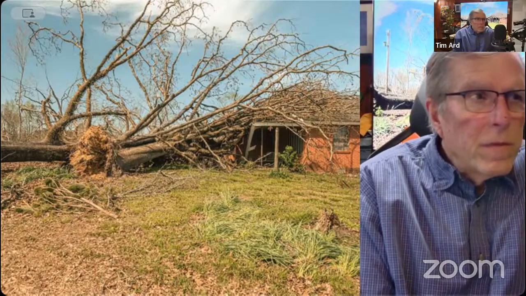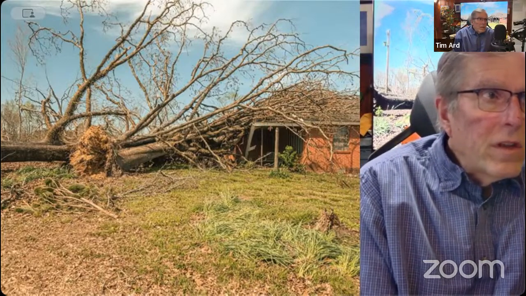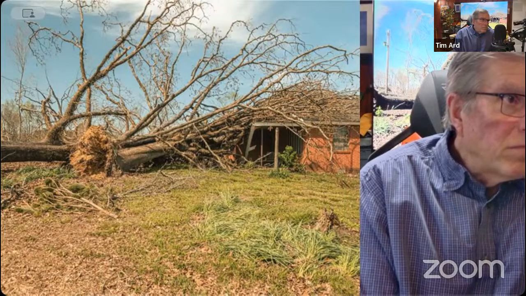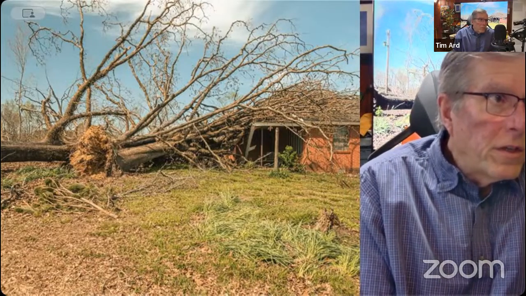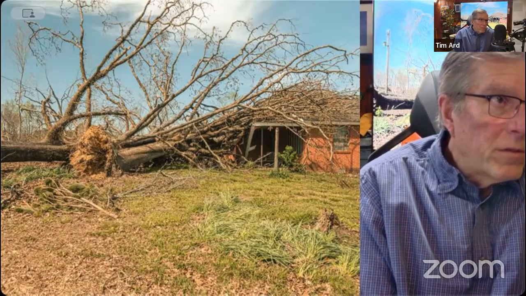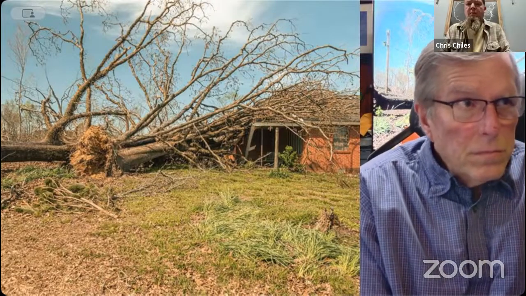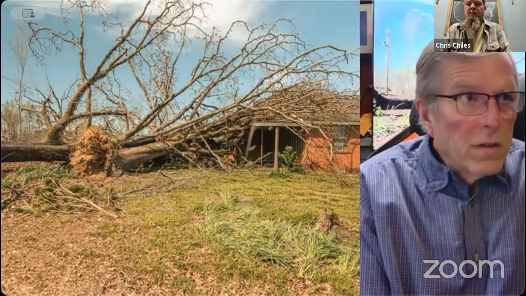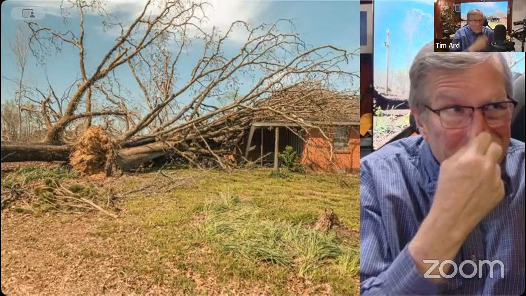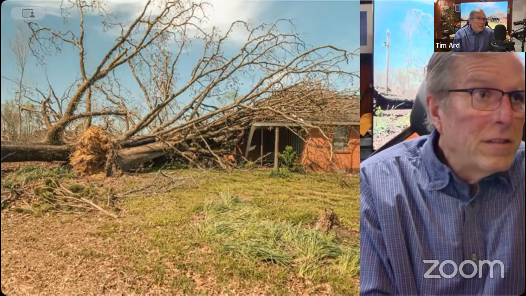We've got limbs that are probably 12, 14-inch diameter, coming up probably 25 feet or better. Yes, sir, because the roof of the house would probably be about 15, 18.